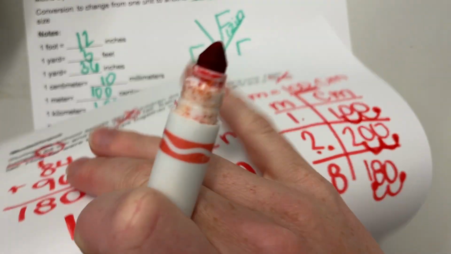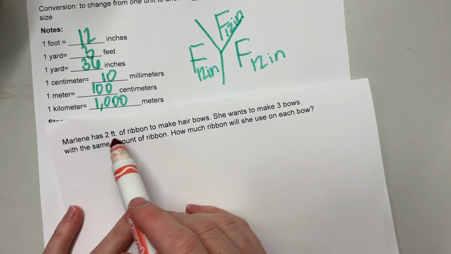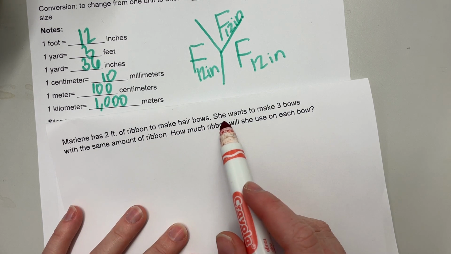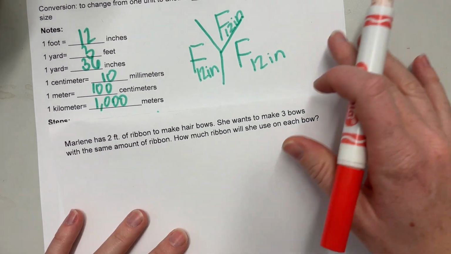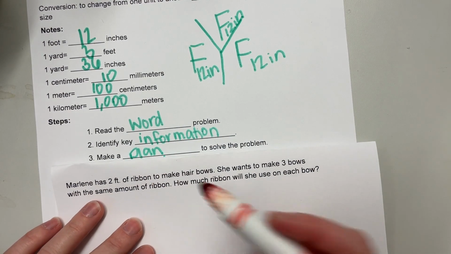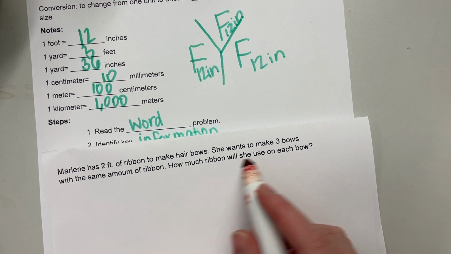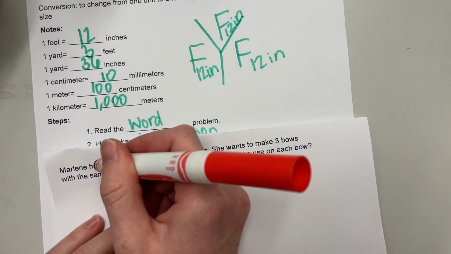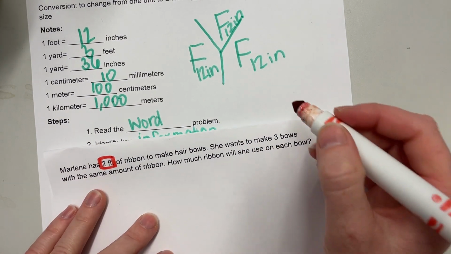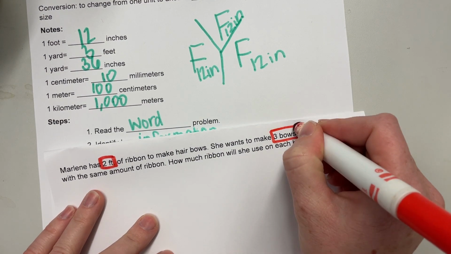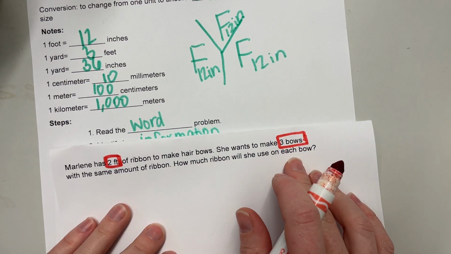Okay, our second problem says, Marlene has 2 feet of ribbon to make hair bows. She wants to make 3 bows with the same amount of ribbon. How much ribbon will she use on each bow? So I've read it. Now I need to identify key information. She's trying to figure out how much ribbon she'll use on each bow. So 2 feet of ribbon, this is how much she has. And she wants to make 3 bows with the same amount of ribbon. How much will she use on each bow?